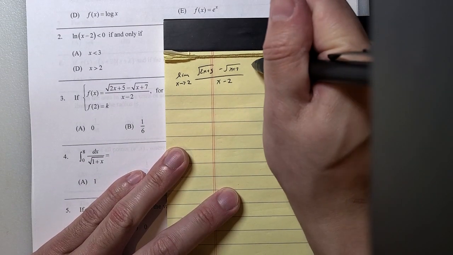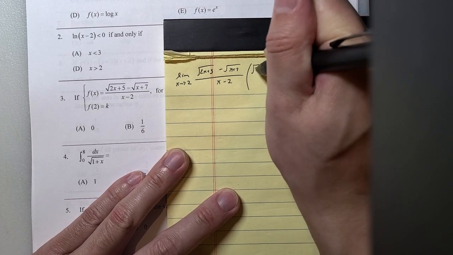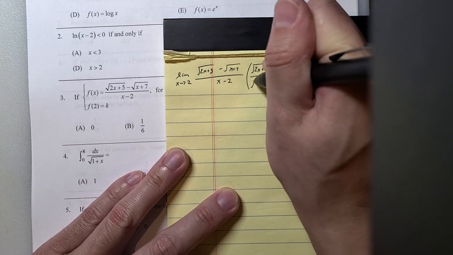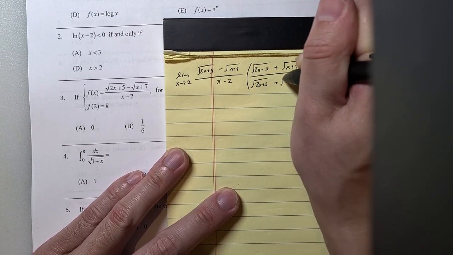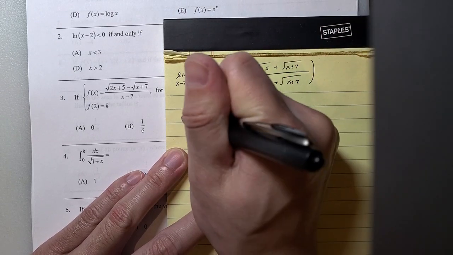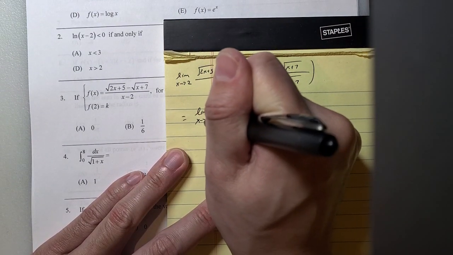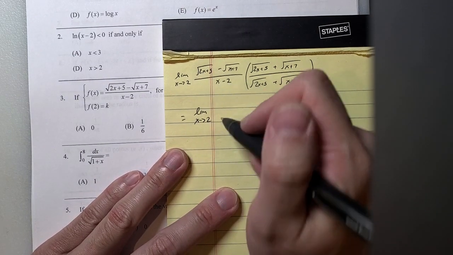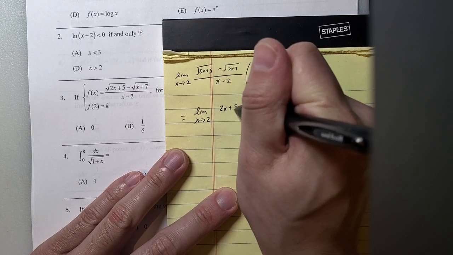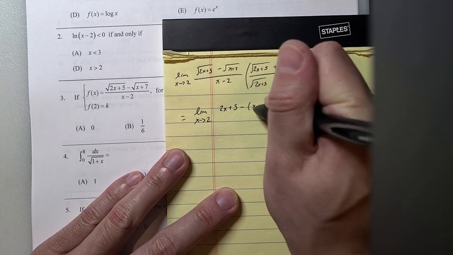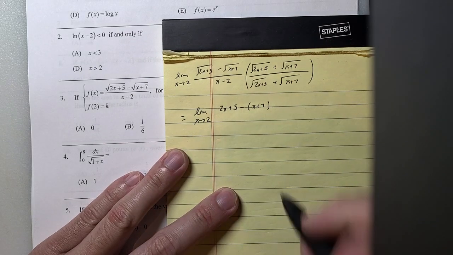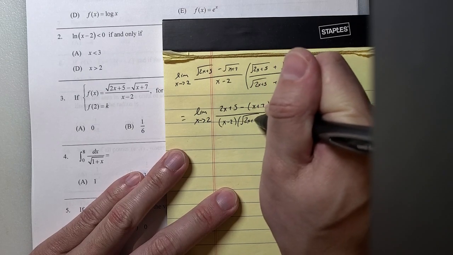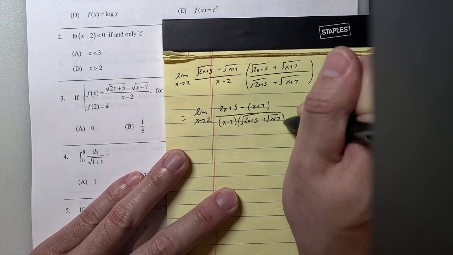Here, the technique is we use the conjugate, so we multiply by the square root of 2x plus 5 plus the square root of x plus 7 on the top and the bottom. Why do we do that? Well, we get the limit as x approaches 2 of, here we FOIL it out, 2x plus 5 minus x plus 7, over, and then the bottom, let's just keep everything as is. I'm not going to touch the bottom yet.